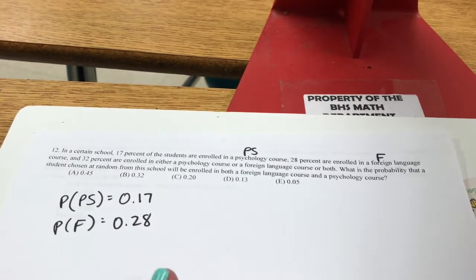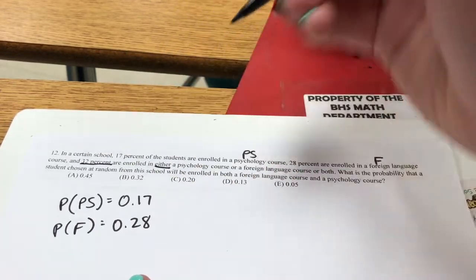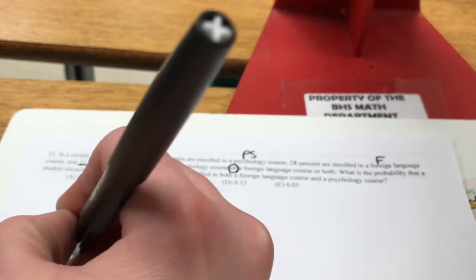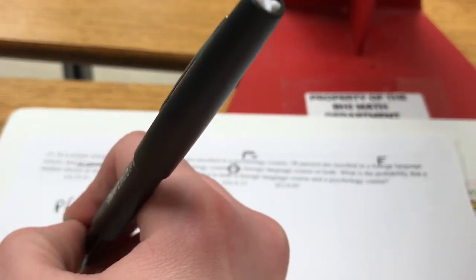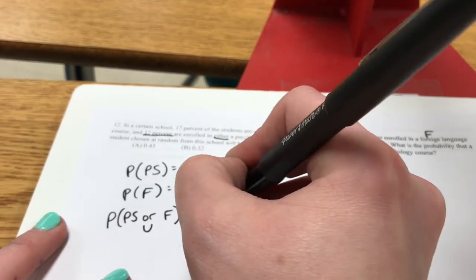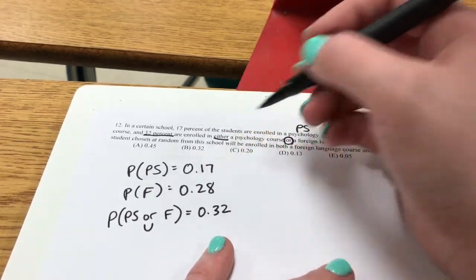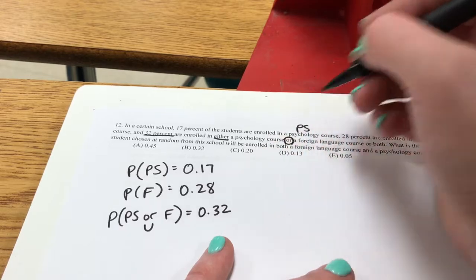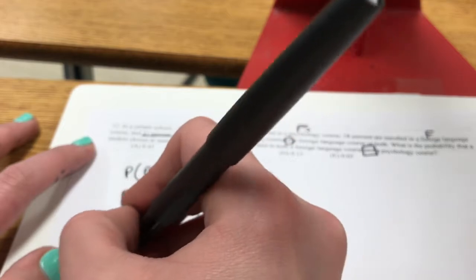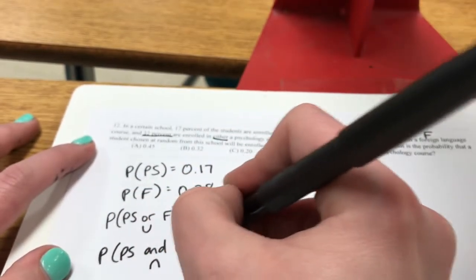Now read carefully. 32% are enrolled in either, and then it uses the word or. It's very important. So the probability of psych or, and remember the symbol for that was union, foreign language is 32%. Okay, and then what is the probability that a randomly chosen student is in a foreign language and a psychology course? So what we're asked to find is psychology and, remember that is intersection.